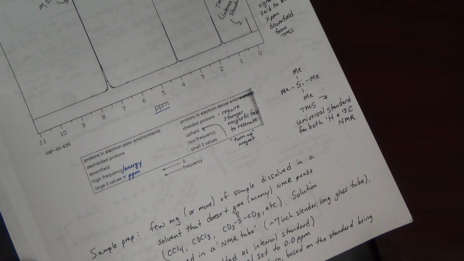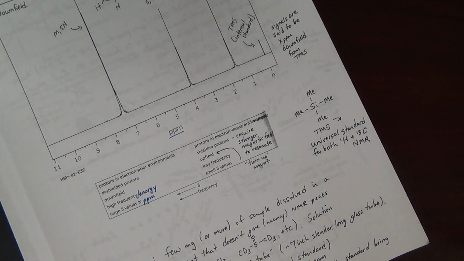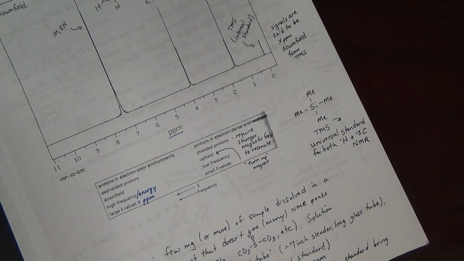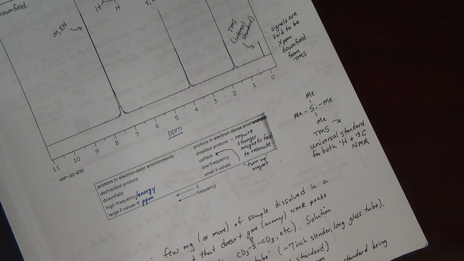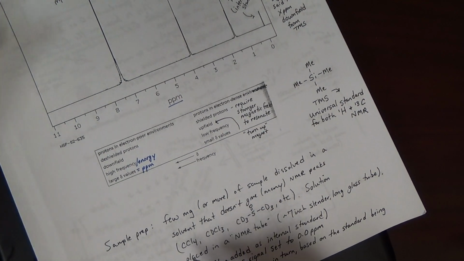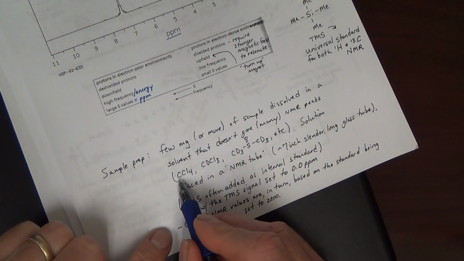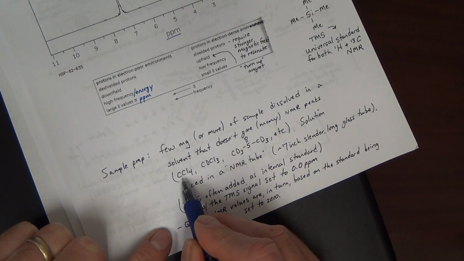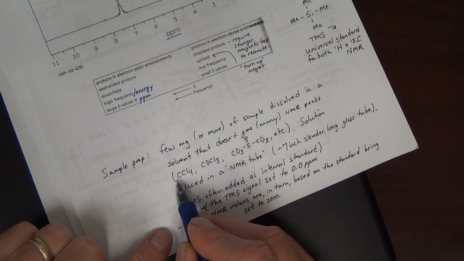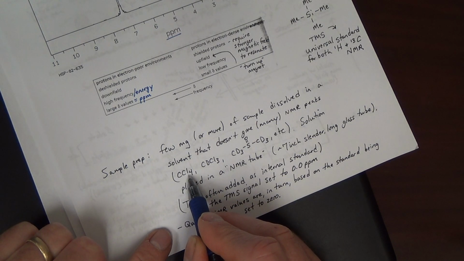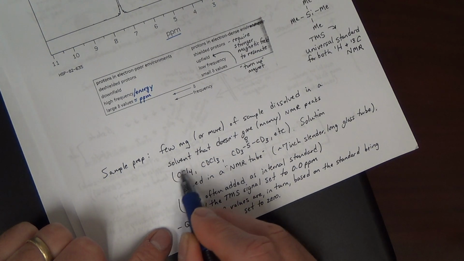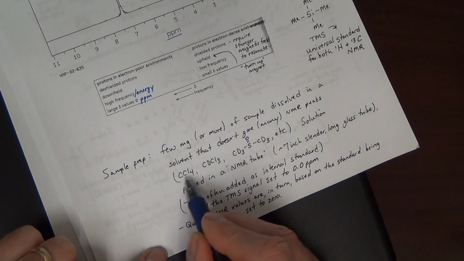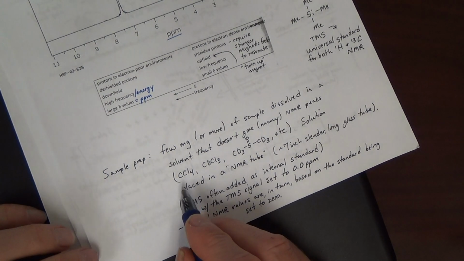Now, most solvents are going to contain protons. One that does not, and it's sometimes used for NMR, is carbon tetrachloride. Carbon tetrachloride, commonly called carbon tet. The problem with carbon tet is, well, it has a number of problems. It's nonpolar, and so it doesn't dissolve a large number of compounds. And if your compound has any degree of polarity to it, it may not dissolve in carbon tet. Carbon tet is also fairly toxic, and it's an ozone depleter.